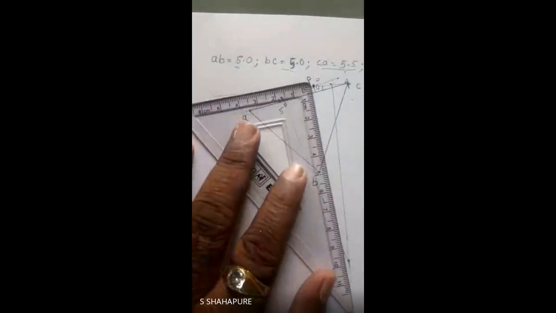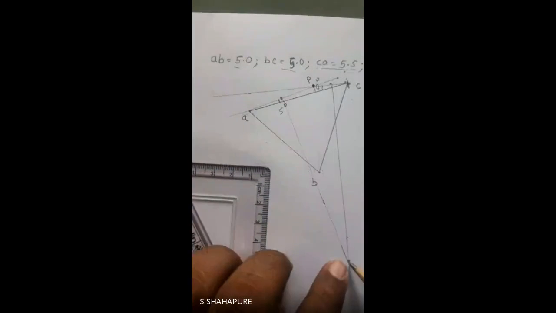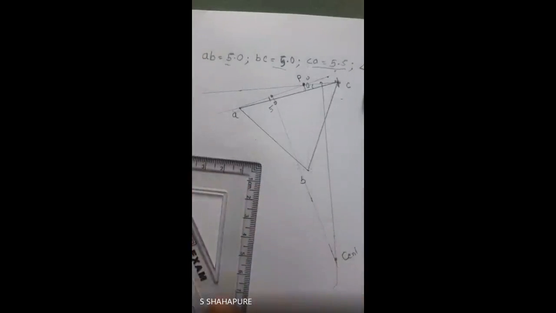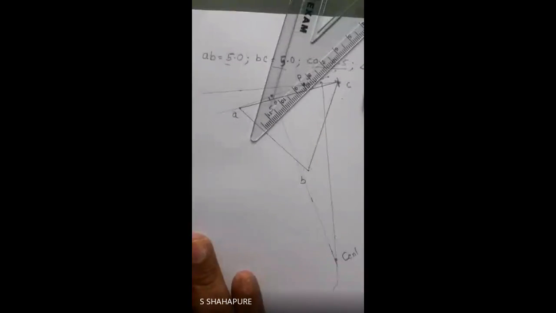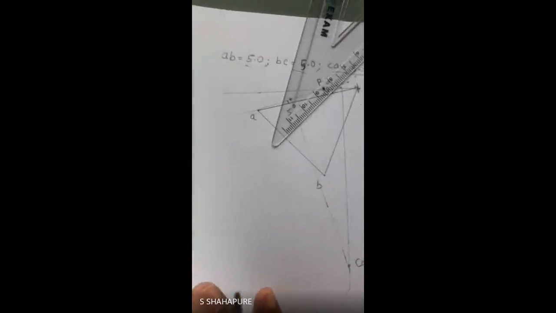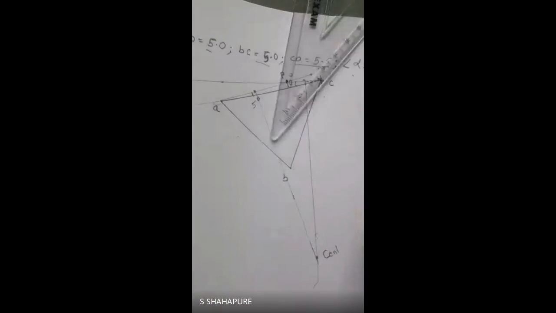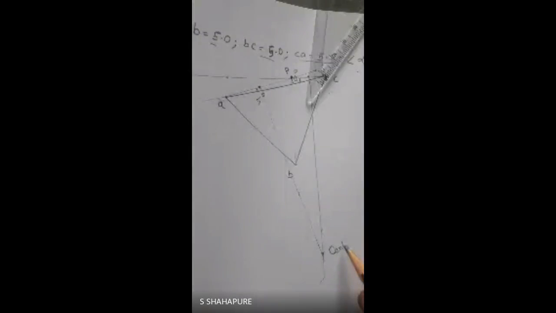Now you have to draw a circle with this center. This intersection of the perpendicular bisectors that you are getting is the center of the circle.